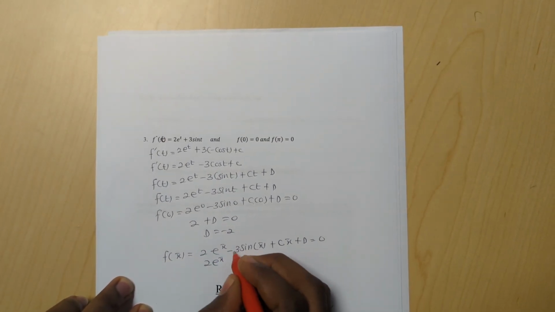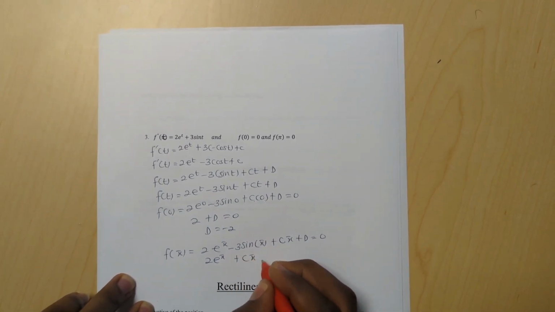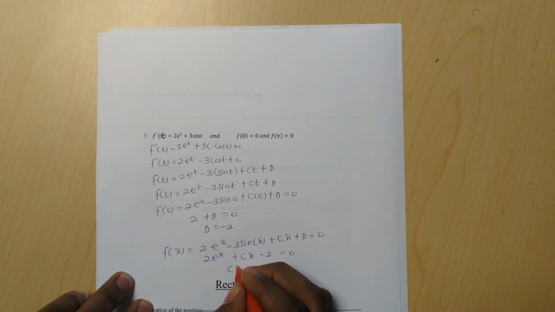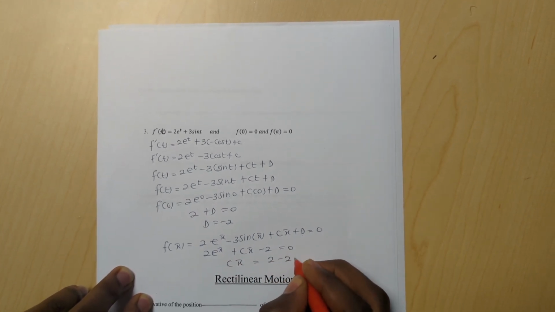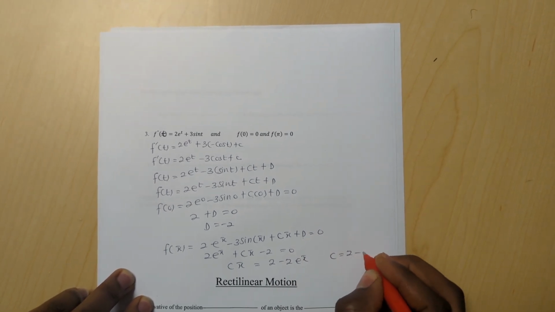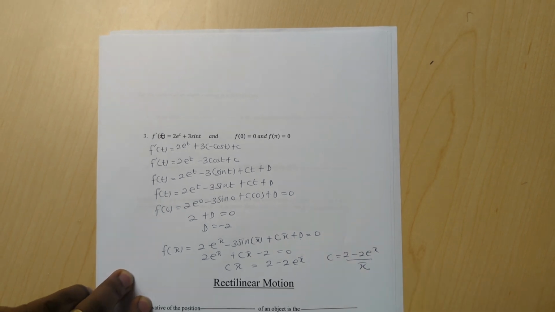Sine pi is 0 times 3 will be 0. So plus c pi. Remember d is minus 2 and that will be equal to 0. So we can say c pi is equal to 2 minus 2e exponent pi. Then our c will be equal to 2 minus 2e exponent pi all over pi.